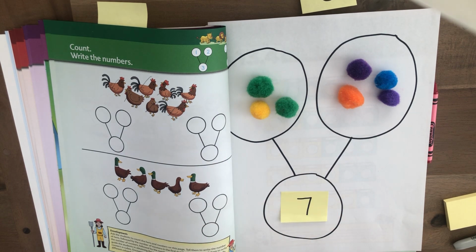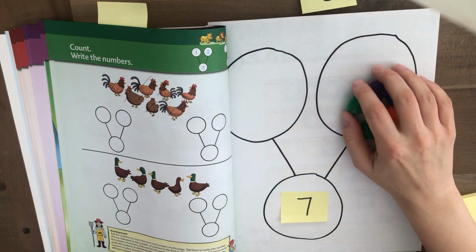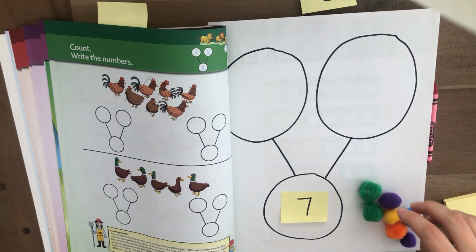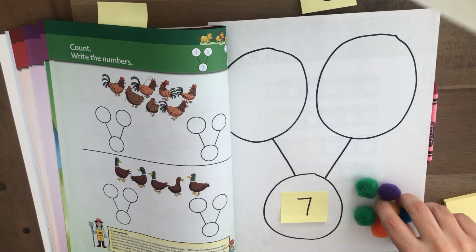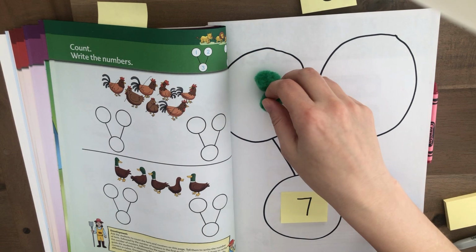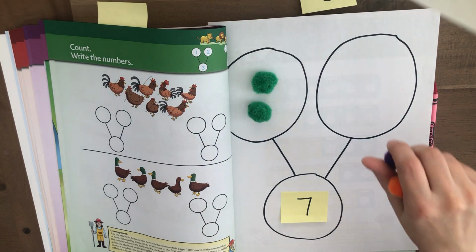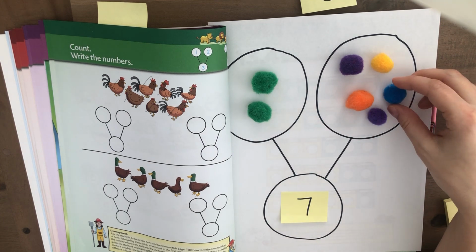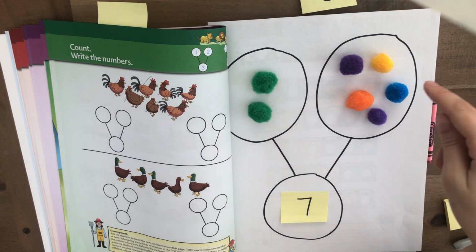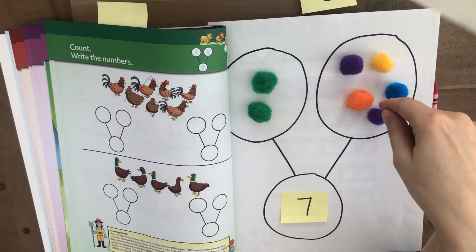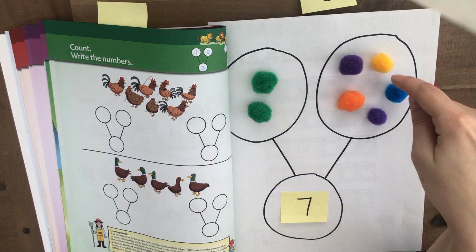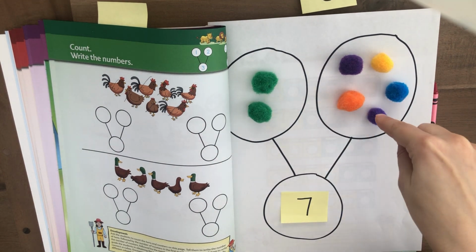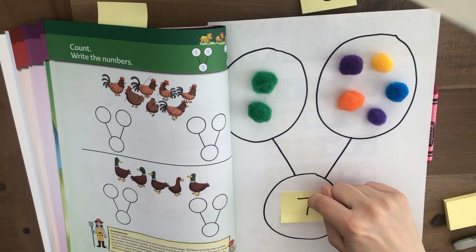Let's see if we can think of a different way. Take our pom-poms away and let's split them up a different way. Maybe I'll put 2 on this side and all the rest on this side. All right, let's see how many that is, boys and girls. So I have 1, 2 on this side, and on this side, let's see how many I have. 1, 2, 3, 4, 5. So 2 and 5 also make 7.